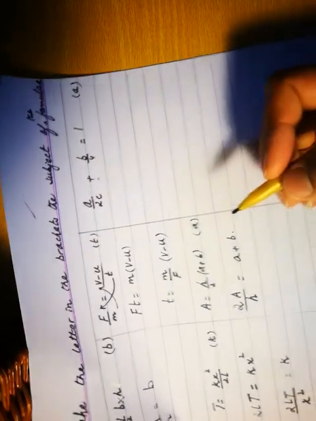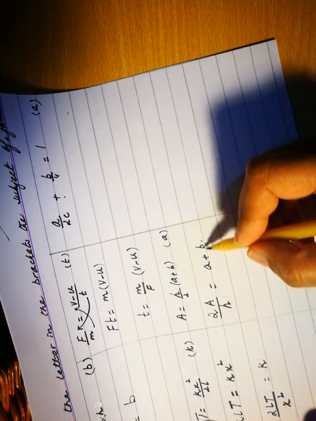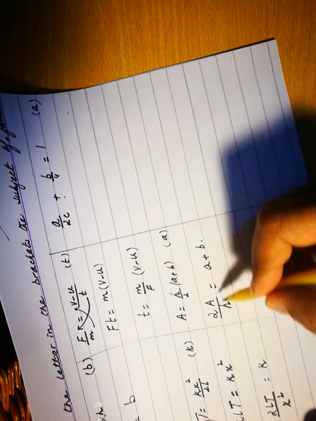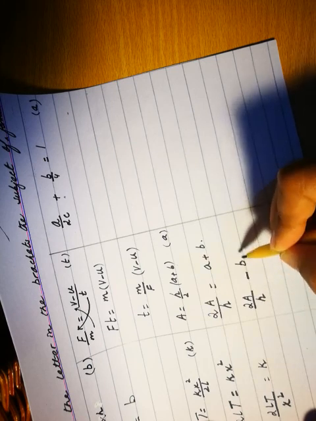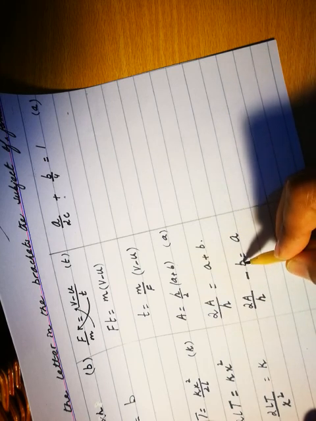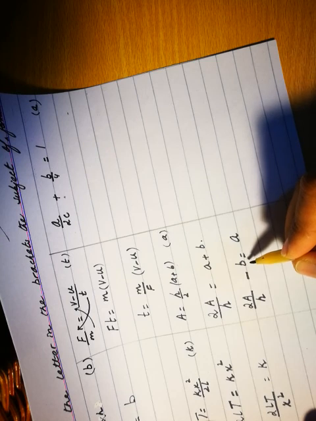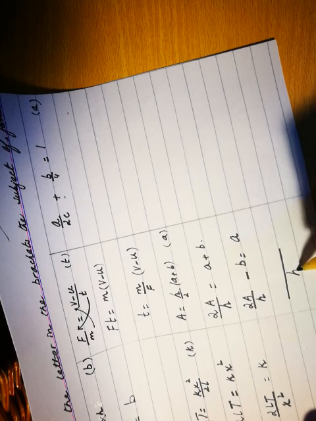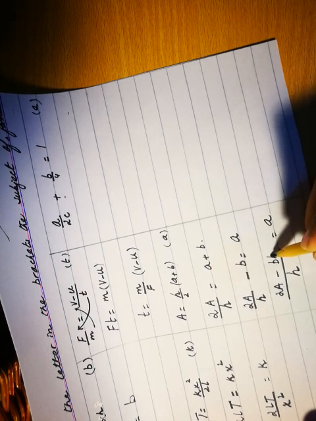Now if I want to make a the subject of the formula, it means b is extra. And what is the link between a and b? a plus b is there. It means if I'm going to shift b to the other side, that will be minus b. Do not forget to write it after this fraction. This h is the denominator of 2A, not the denominator of b. If you want to solve it further, you can take LCM. LCM will be h and that will become (2A minus bh) over h.